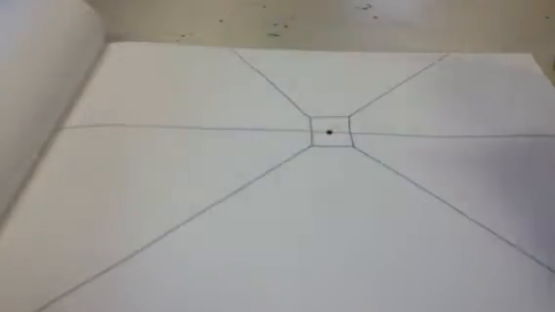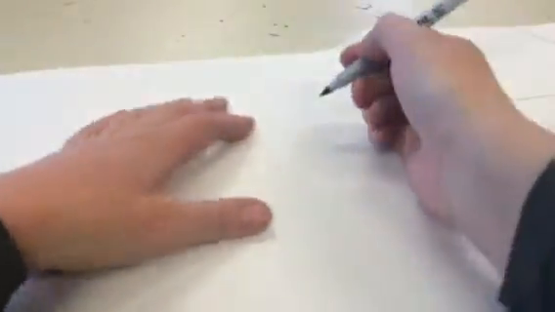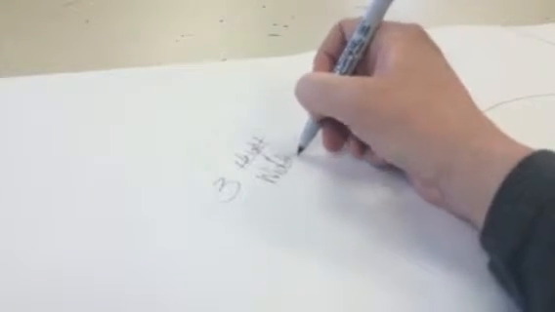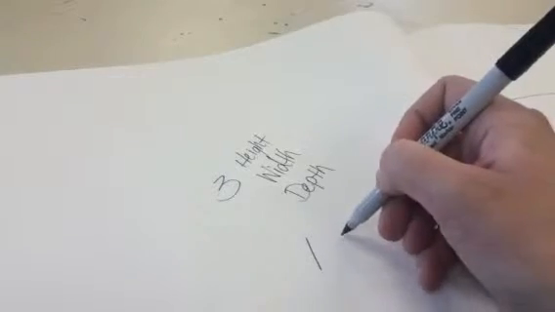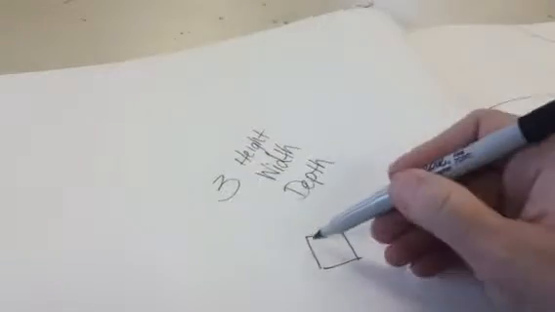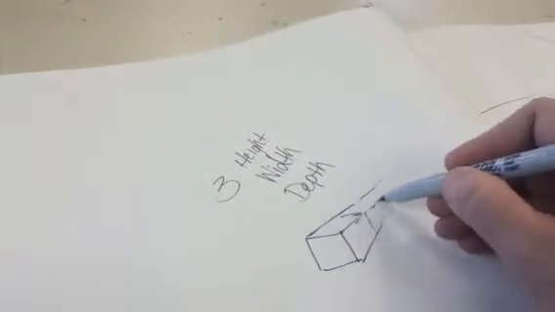All right, then, when things are three-dimensional, you've got three things. You've got height, you've got width, and you've got depth. So like in a cube, the height are the vertical lines, the width are those lines, and the depth are these diagonal lines going back into space.